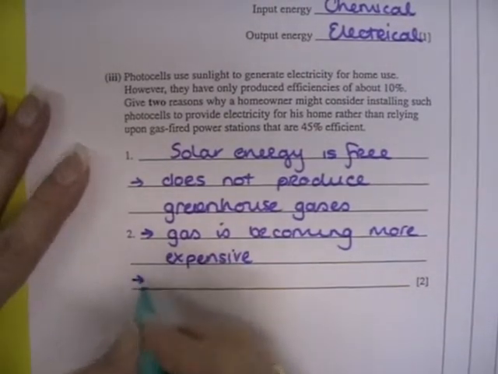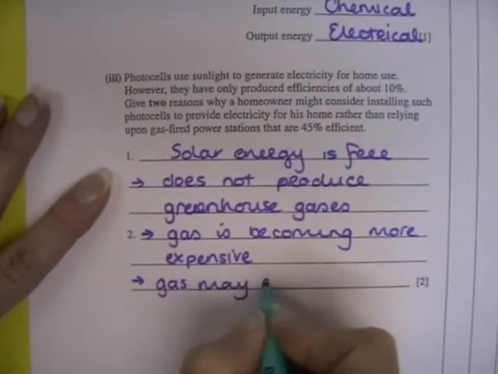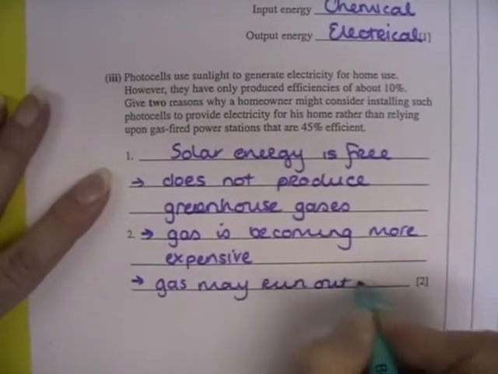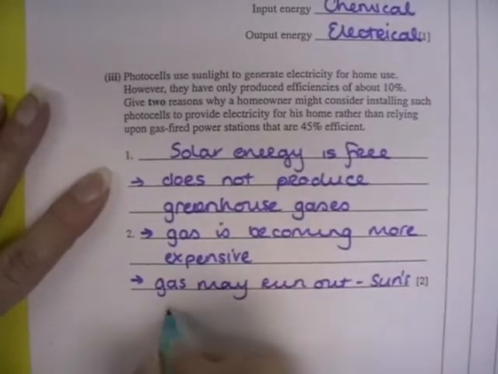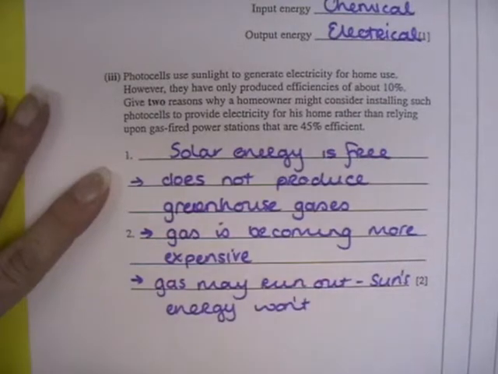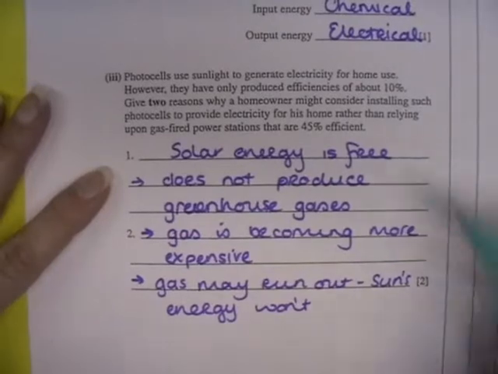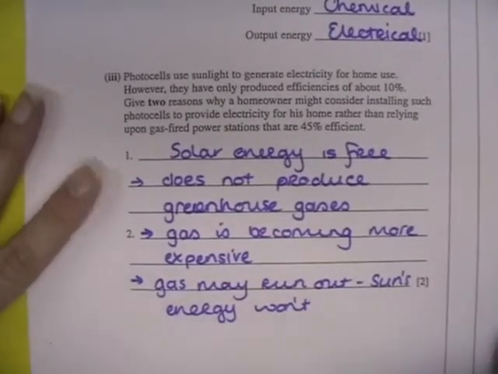Or also, a fourth idea is that the gas may run out. The sun's energy won't. Any 2 of those will get you the 2 marks. So if you have any 2 of those in your answer, you would earn the 2 marks.